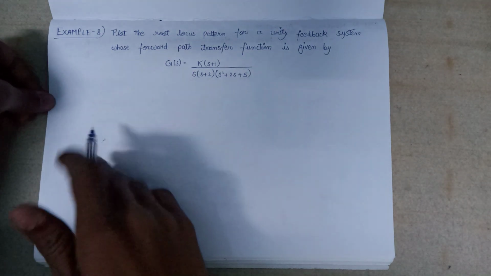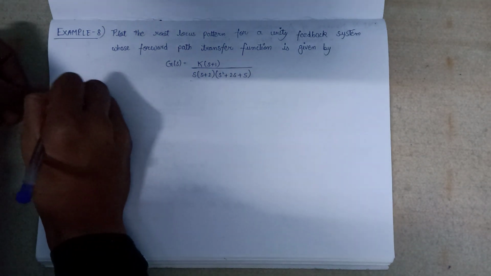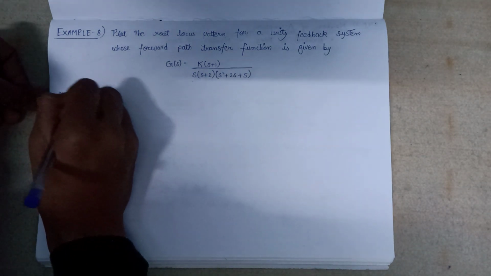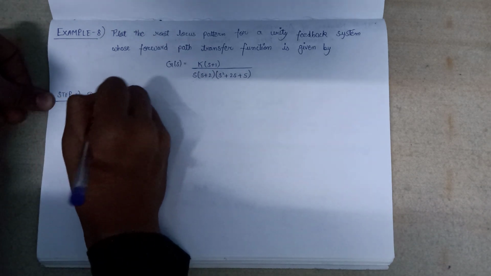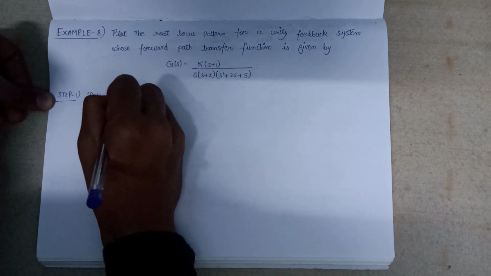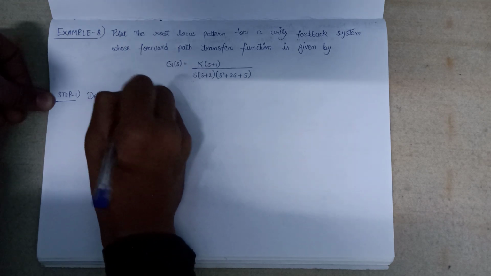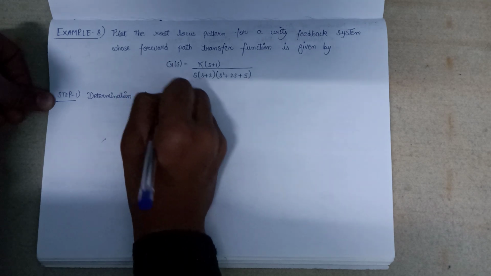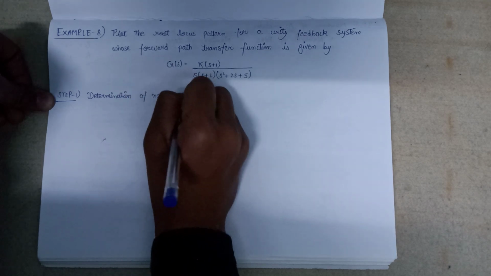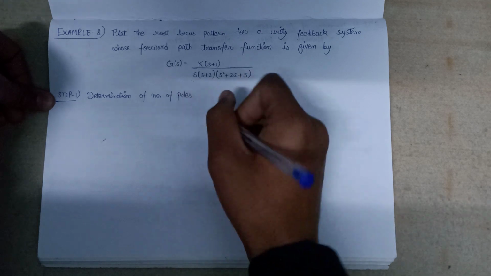Moving to step number 1, that is determination of number of poles and number of zeros.